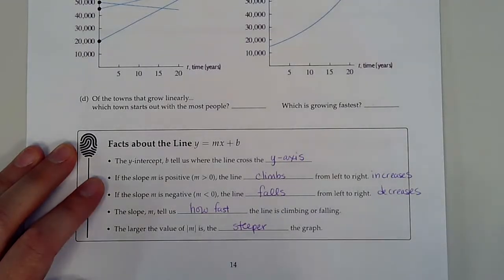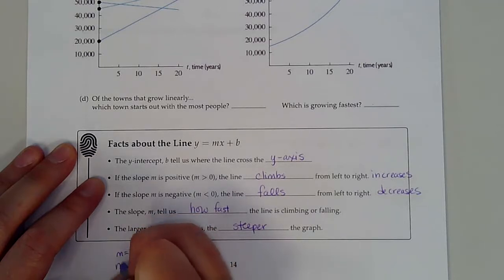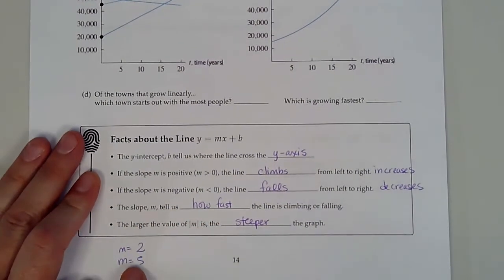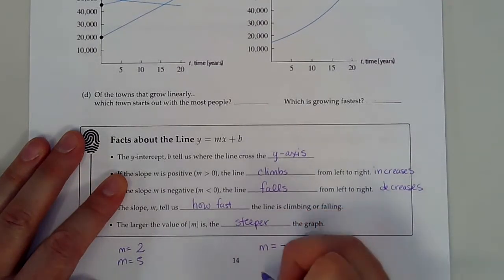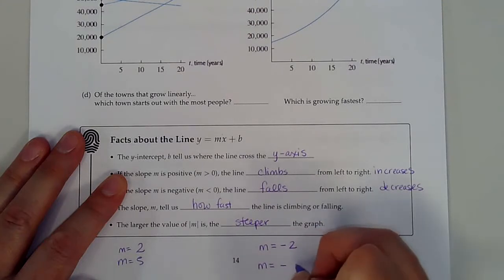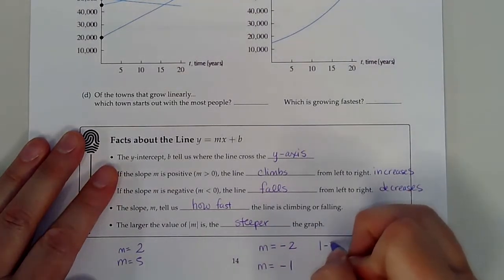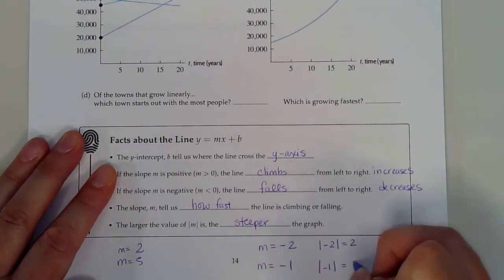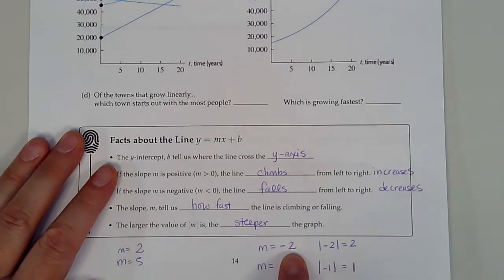So let's look at an example. It's pretty easy to do if we have positive slopes. So if I had m equals 2 and m equals 5 with positive slopes, 5 is the bigger number, and so this one will be growing faster. If we compare two negative slopes, so suppose m is -2 and in another one m is -1, then we look at the absolute value. So the absolute value of -2 is 2, and the absolute value of -1 is 1. So this 2 is a bigger number, which means this slope is dropping or decreasing faster than this one is.